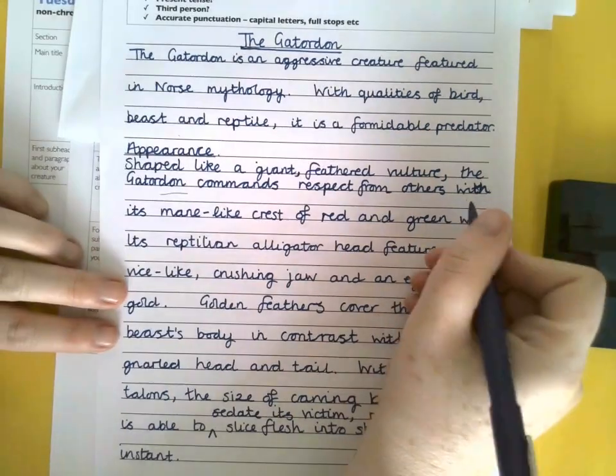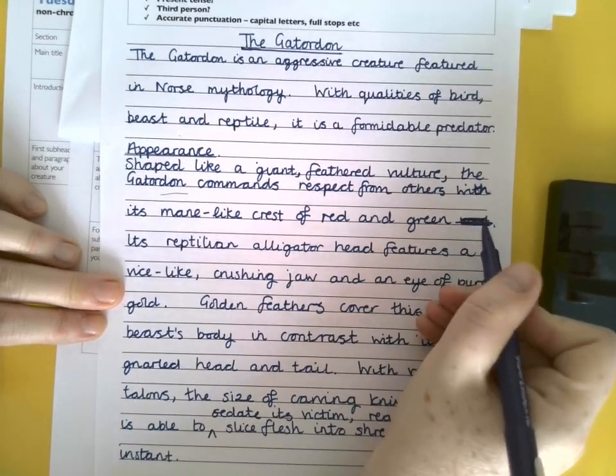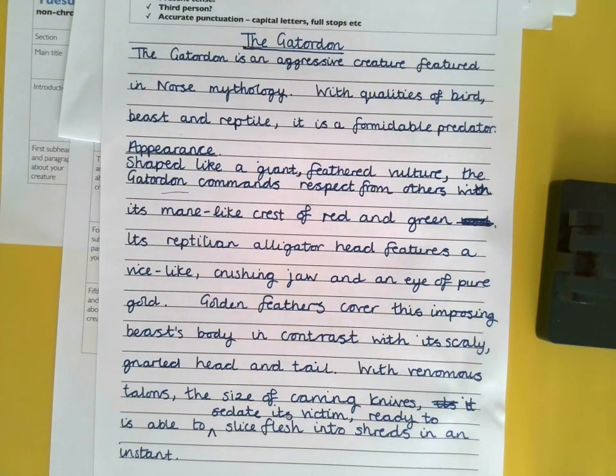A couple of things that sprang to mind as I was reading that. One is I'm going to cross out the word wool. Don't think we need it at that point. And wool sounds a bit woolly. I know it sounds weird saying that, but it sounds a bit kind of sheep-like, a bit tame for this creature. So I don't think we'll mention it there.